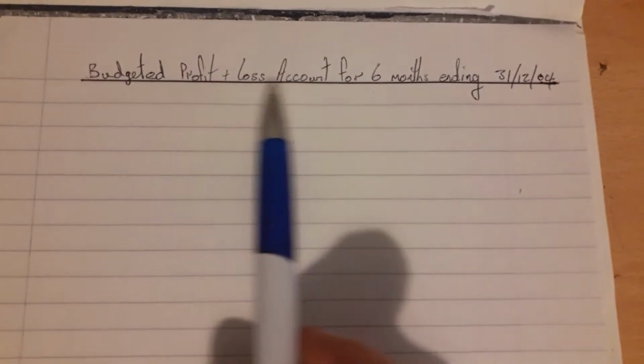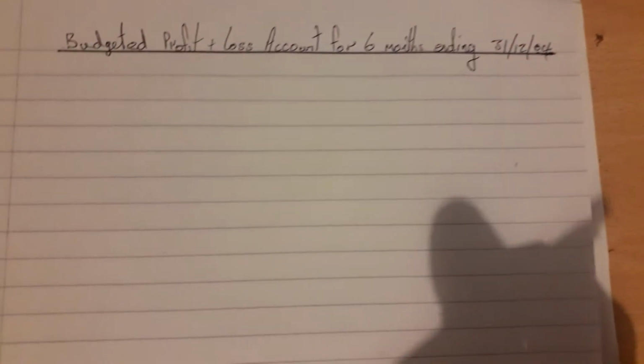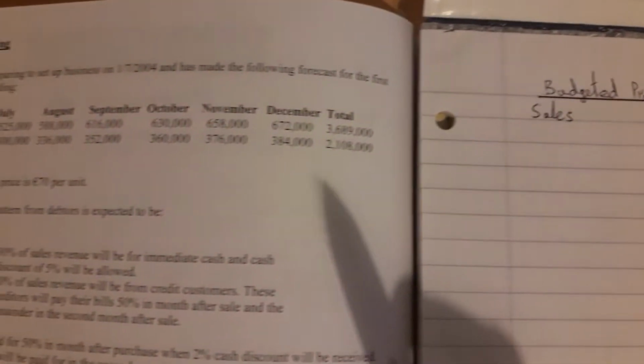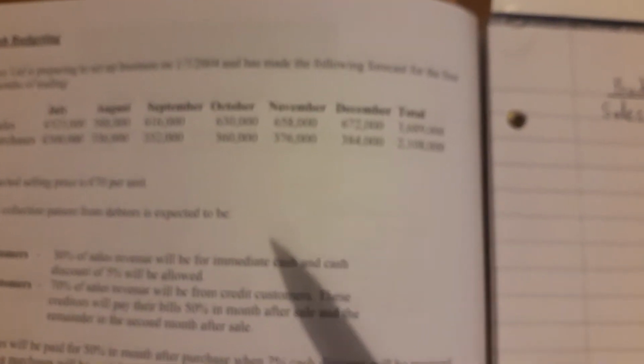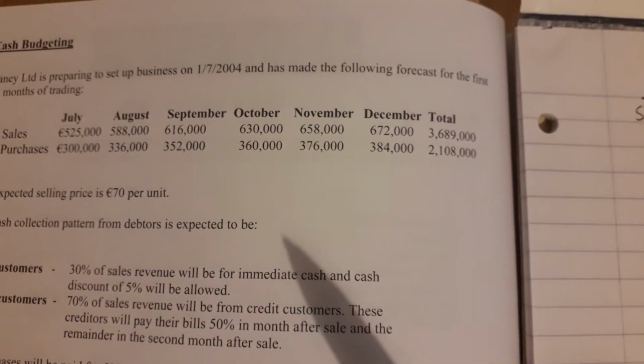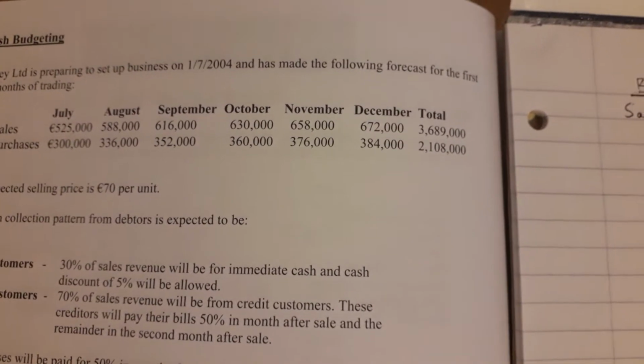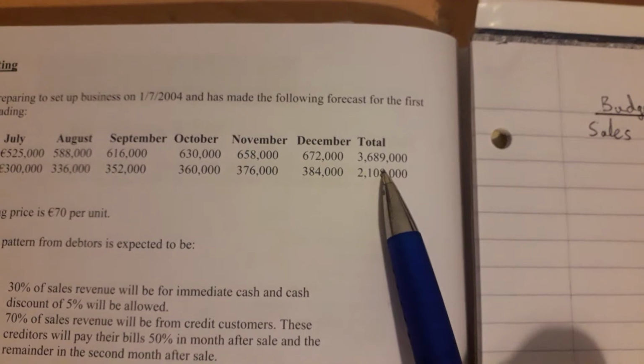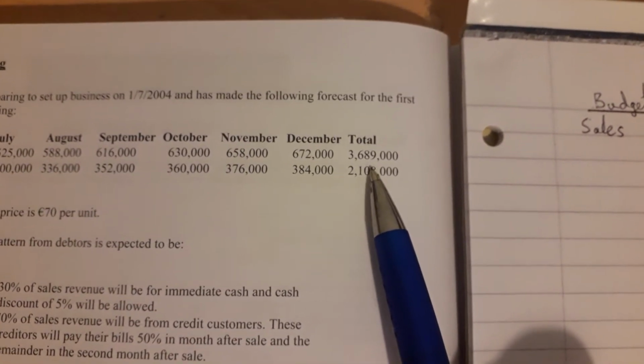So I just put on the heading already here. Budgeted profit and loss account for 6 months ending 31st of the 12th of 4. So just like any profit and loss account, we'll start with sales. And because we're counting all the sales that happen during the 6-month period, regardless of whether or not we've been paid for them, regardless of whether they're cash sales or credit sales, we can just take this total sales figure for the 6 months, and put that in as our sales.